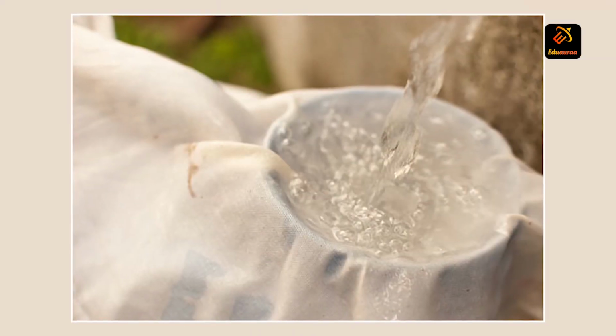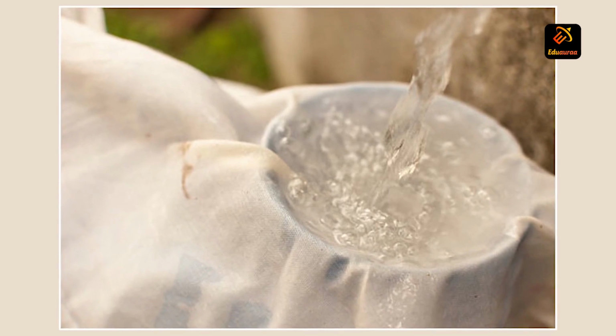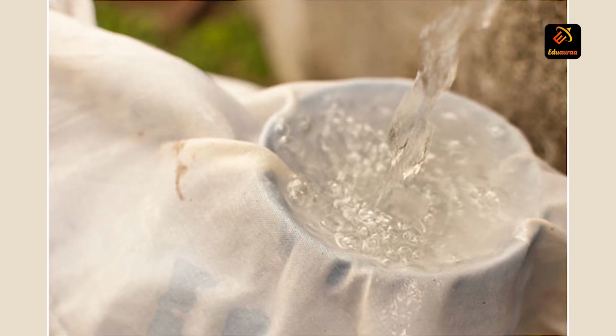Next method is filtration. It is easy to filter water using cloth. In the given diagram, you can see a cloth which is tied to the mouth of a pot and water is passed through this filter, that is nothing but the cloth.